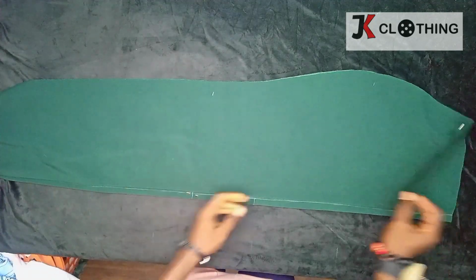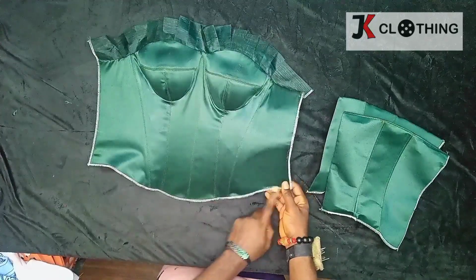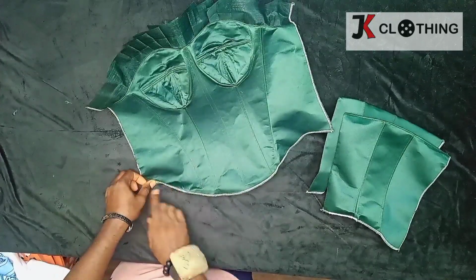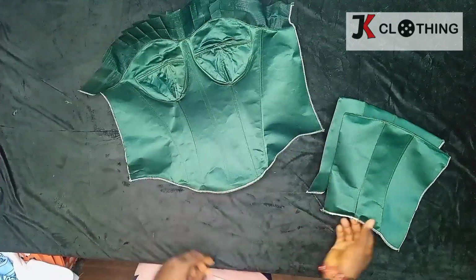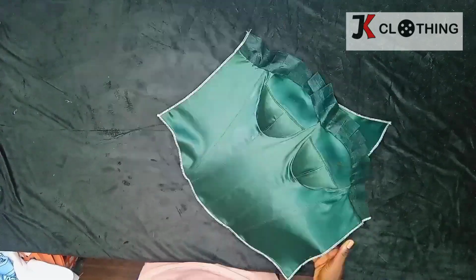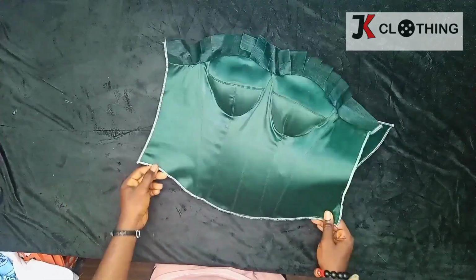This is our skirt, the front and the back pattern. Right now we're going to hem our Victorian corset. I'll just turn it inward and then top stitch. I will do the same for the back pieces as well. You can decide to pipe or use any form of hemming you'd want to give it.